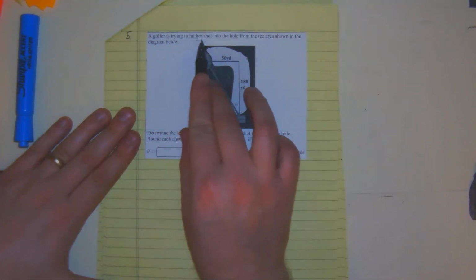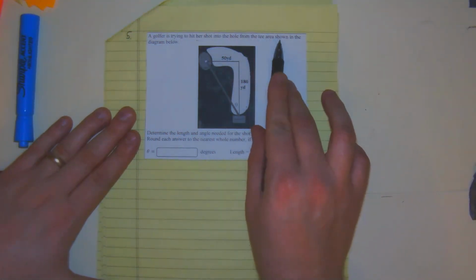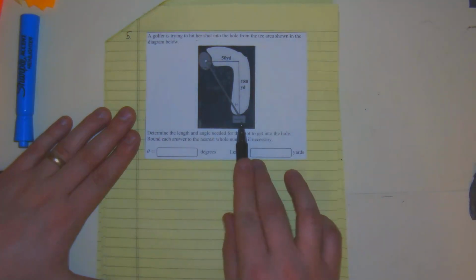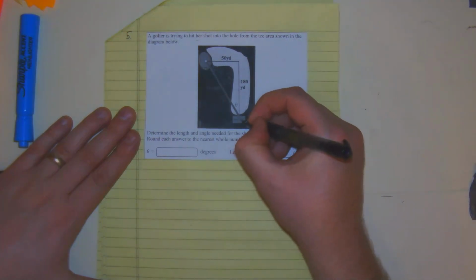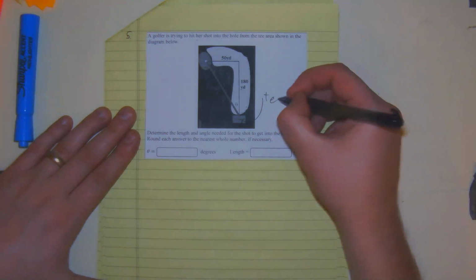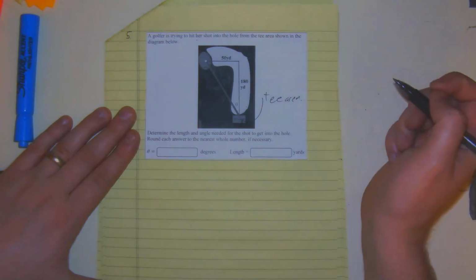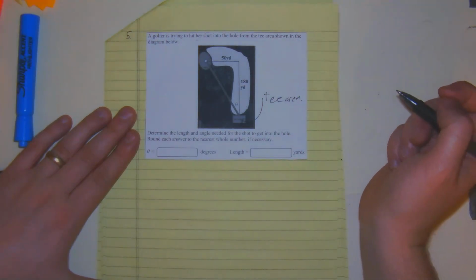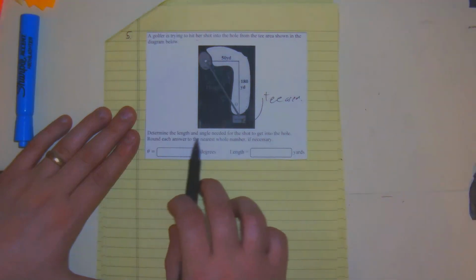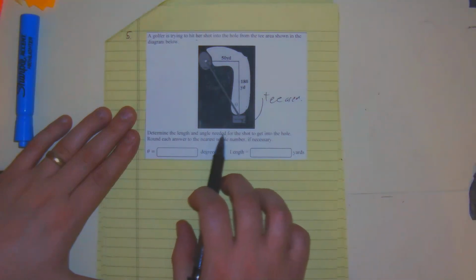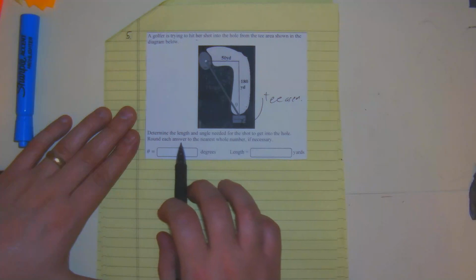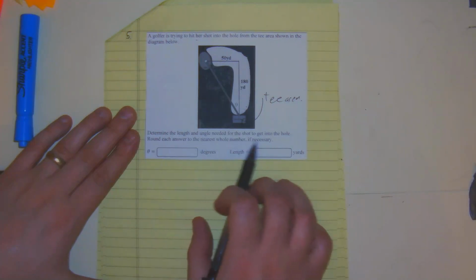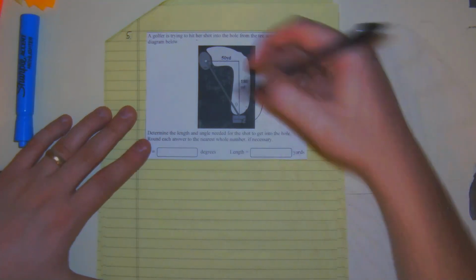A golfer is trying to hit her shot into the hole from the tee area with this diagram below. So this is the tee area, where she's going to be hitting the ball. Determine the length of the angle needed for the shot to get into the ball. Round your answer to the nearest whole number if necessary. So they want us to find the length.